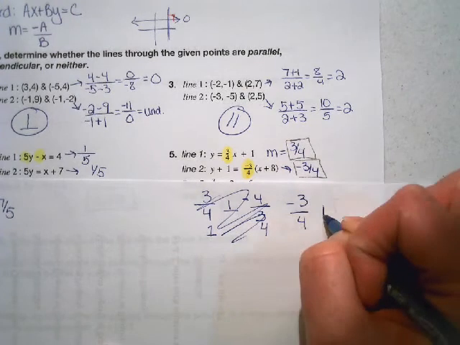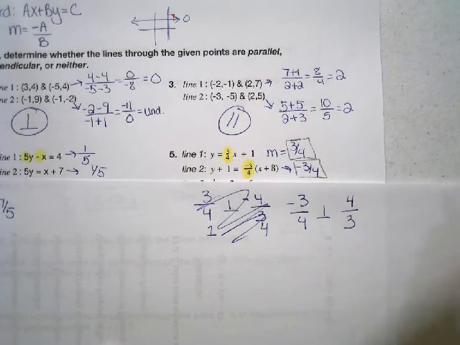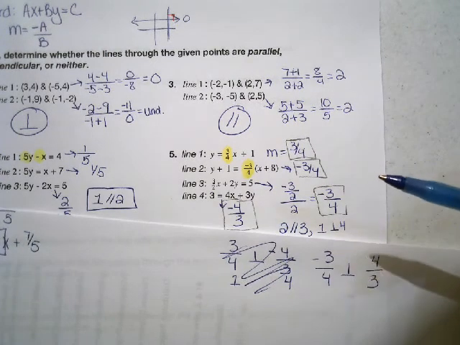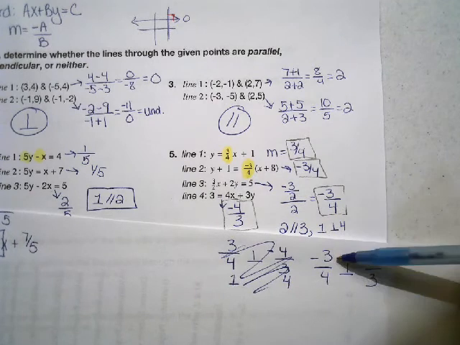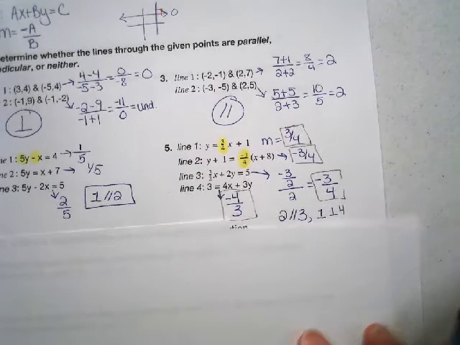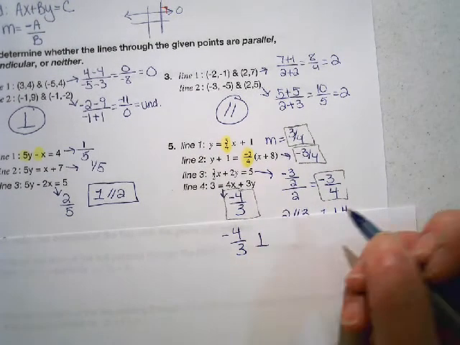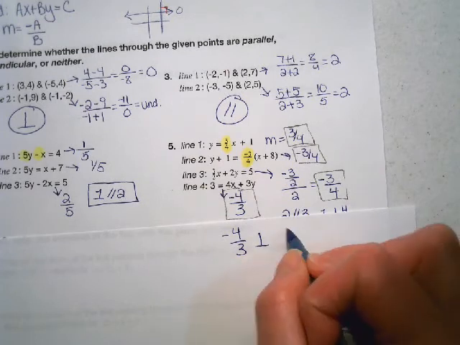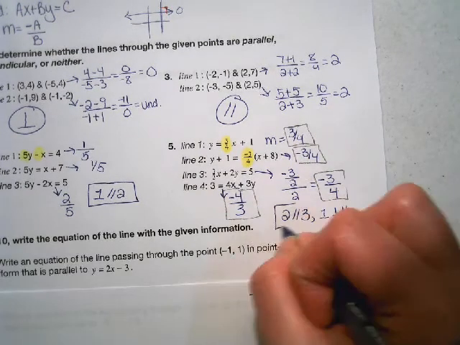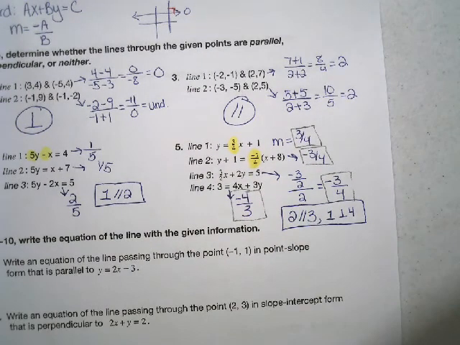Okay, let's do another one. So we just did line 1. Let's do line 2. We have -3/4. So perpendicular would be positive, and then flip it over, 4/3. So let's look. Is anybody positive 4/3? Nope. This one would be the same, so we don't really need to test it. The last one, we already kind of know because it paired up with 1. So if we take -4/3 and we do perpendicular, it would be opposite, so positive, and then flip it over, 3/4. We already have that one.